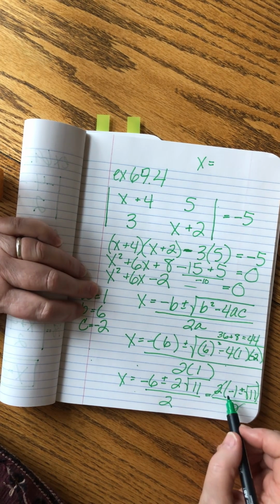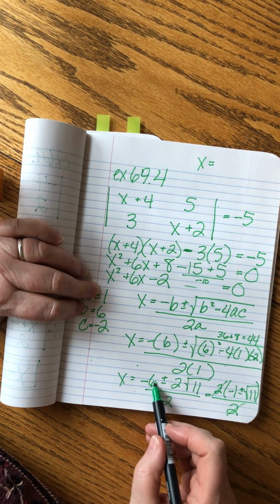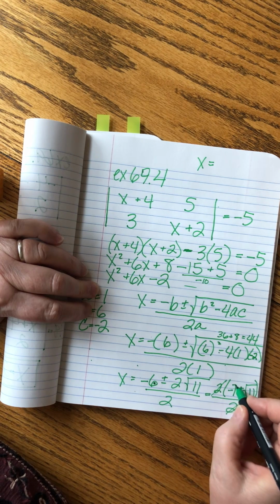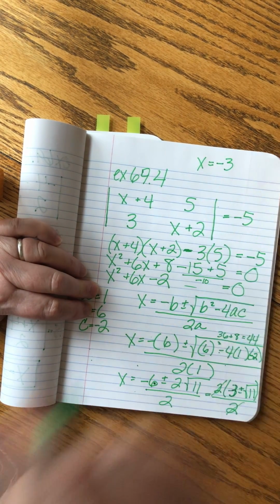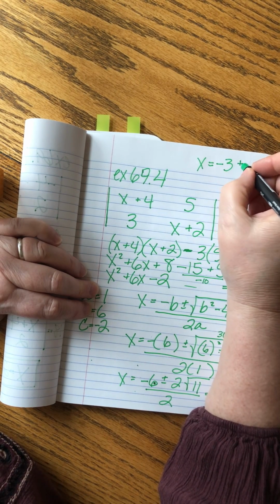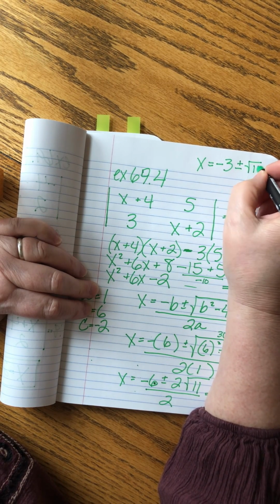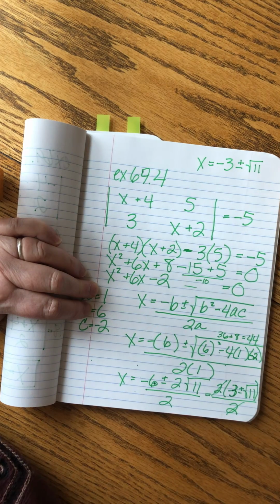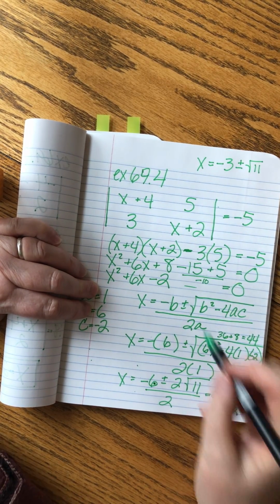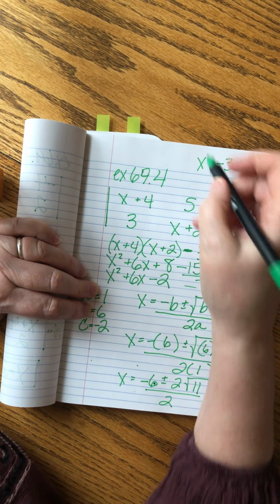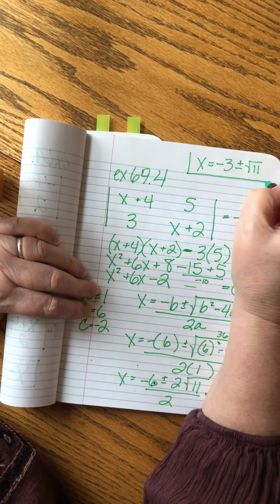Oh, I'm sorry, I factored that incorrectly. I'm taking a 2 out of the 6. That should be minus 3. Sorry. Minus 3 plus or minus the square root of 11, and that's the end. There is no denominator. We canceled it out completely. So this is it. And this is correct.